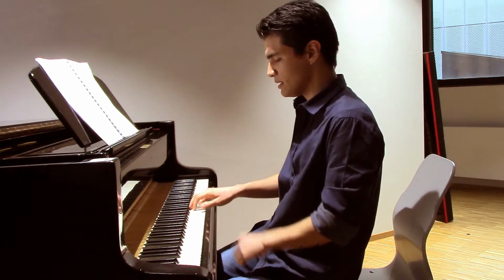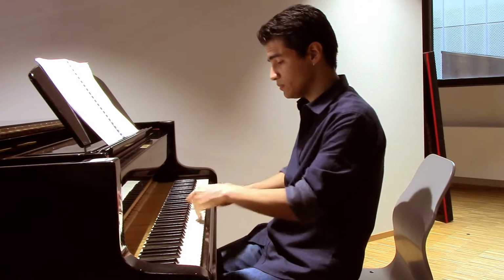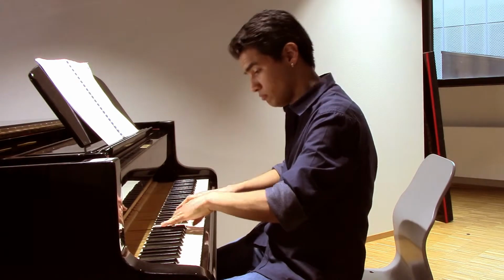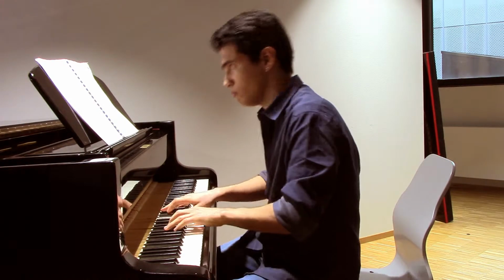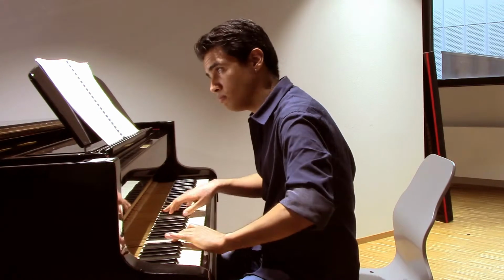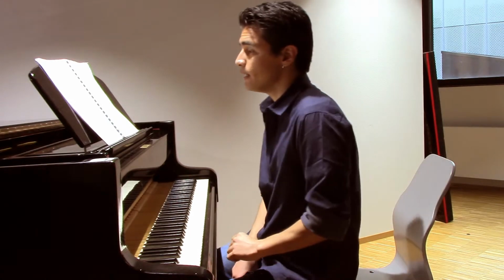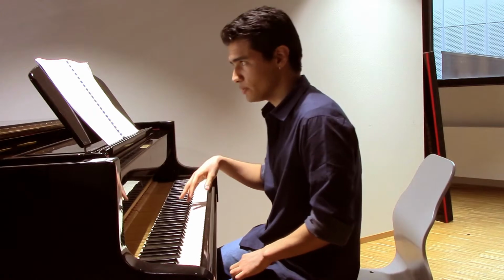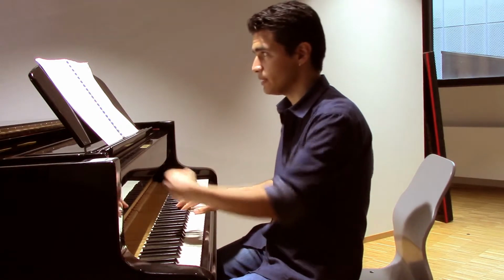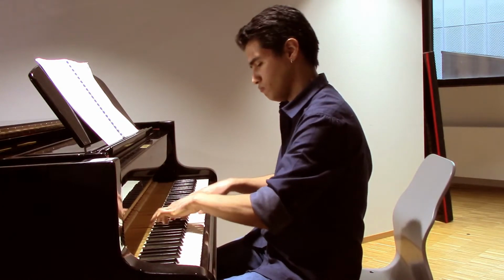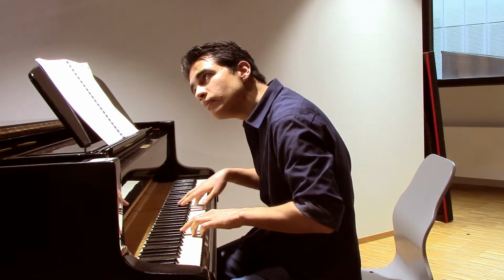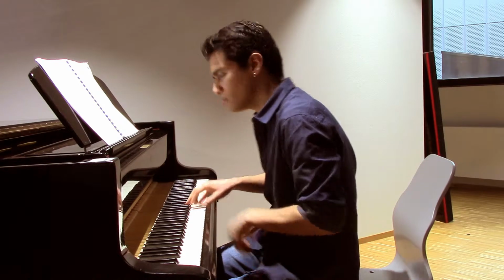And the right hand has taken this continuous pattern of notes. But the right hand also gets an extra note, which is some sort of response to what is happening in the left hand. Meaning these two notes.